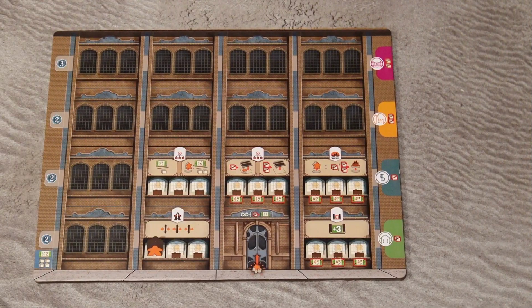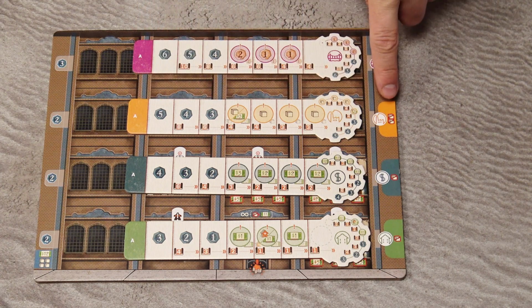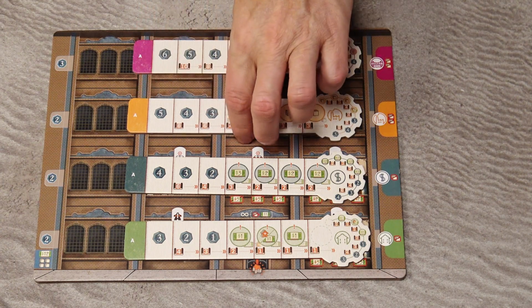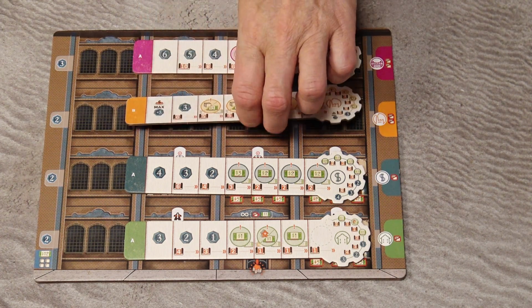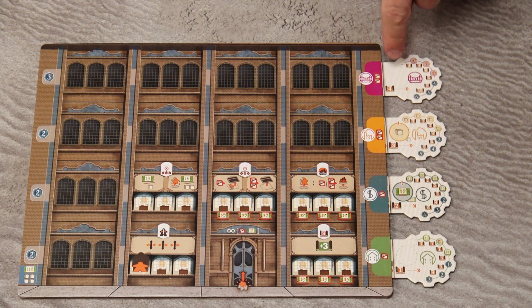Then each player chooses a color and takes the player board of the same color. For project tabs, take 1 tab of each color, and again, these tabs are double-sided, so you can choose any side you want. In this video I'm going to use A sides on all the project tabs. Then slide these tabs under the player board so that only this rightmost space remains visible.